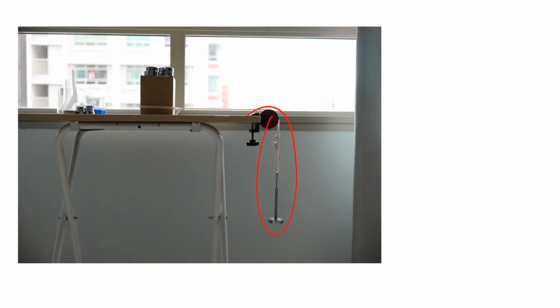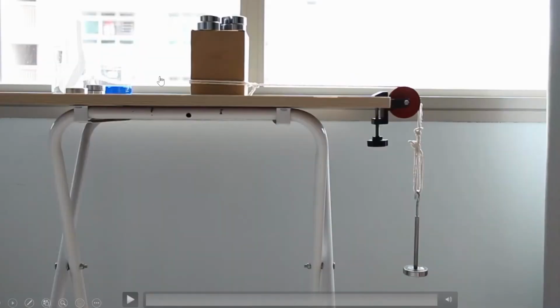The slotted mass hanger itself has a mass of 100 grams, which is roughly equal to a weight of 1 Newton. So the current tension exerted by the string on the box is 1 Newton as well. The box is not sliding yet, so friction must be preventing it from sliding, which means this frictional force must be 1 Newton as well. So let's have a look now: how does the frictional force differ as we add more masses to the slotted mass hanger? Here is where we start.